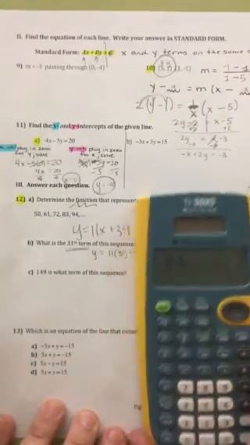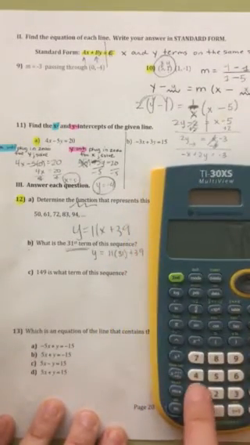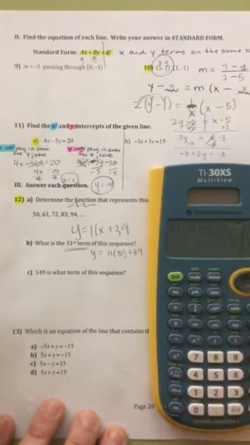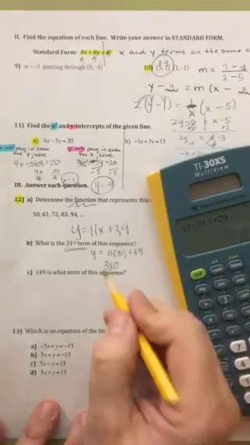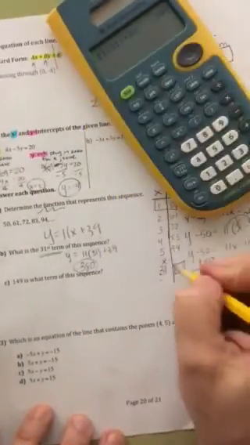Take your calculator, type in 11 times 31 plus 39, and I get 380. That's the answer that goes here.